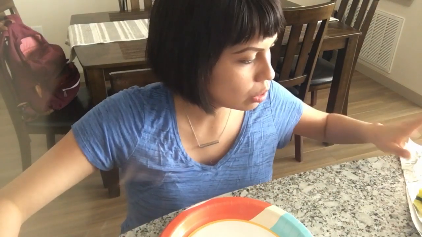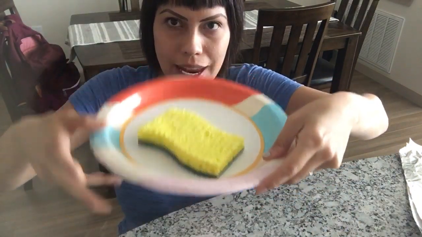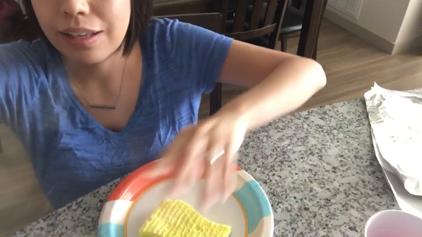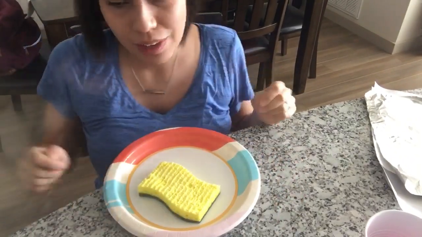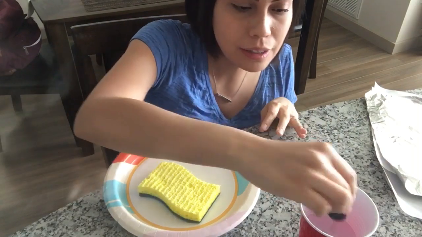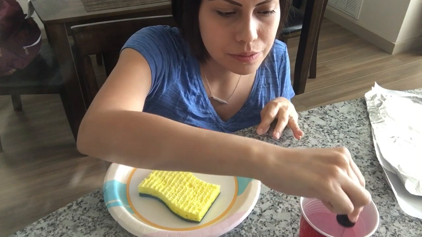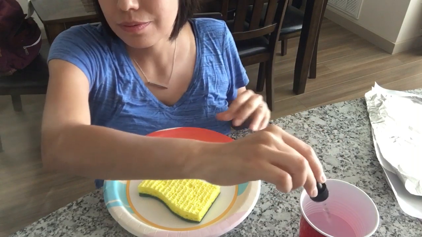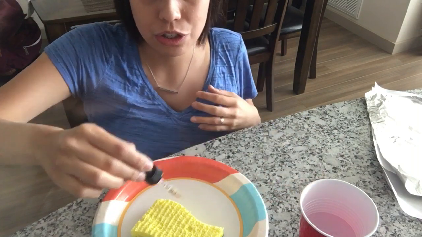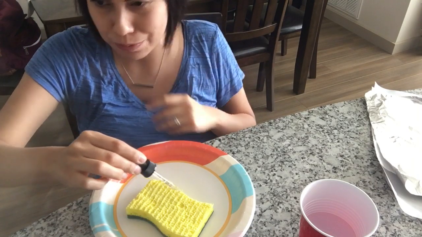Okay, so let's start with a sponge. Okay, so I have a sponge here. I'm gonna put it on my plate. Okay, and I'm going to use an eyedropper. And I'm going to just drop some water onto this, excuse me, the sponge.